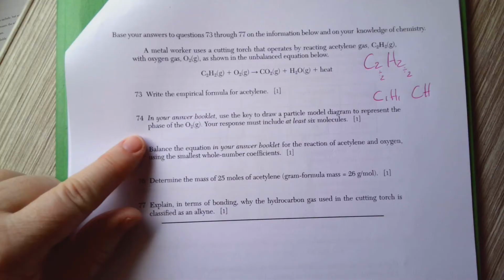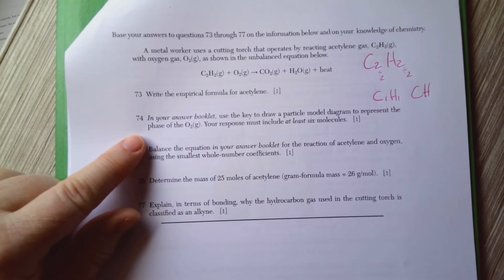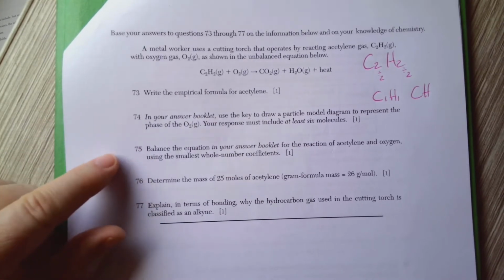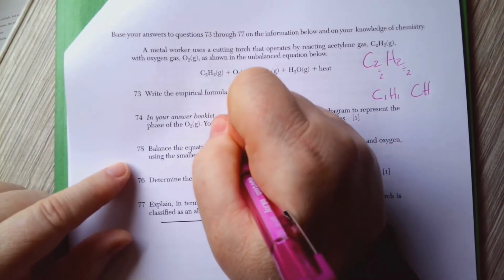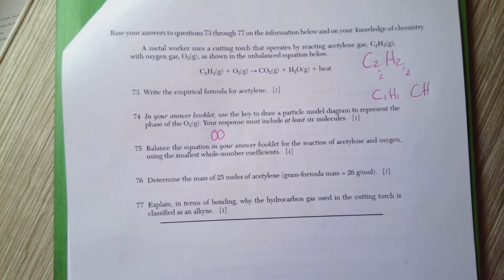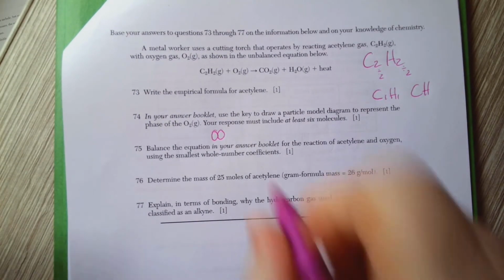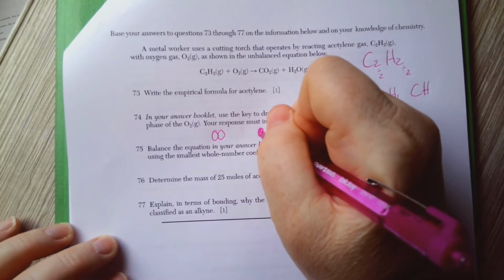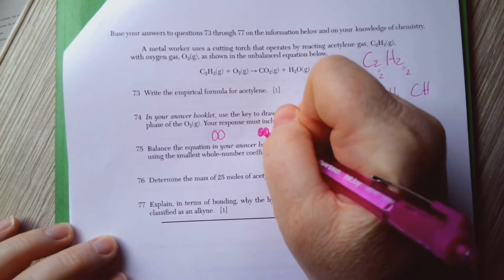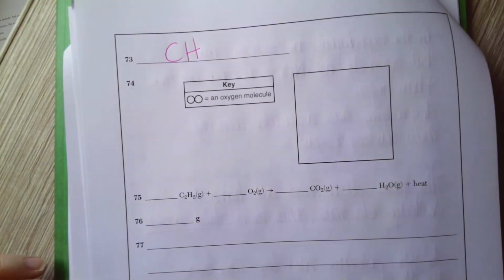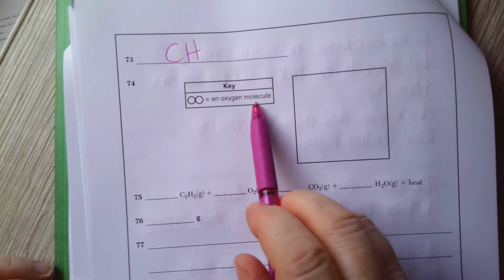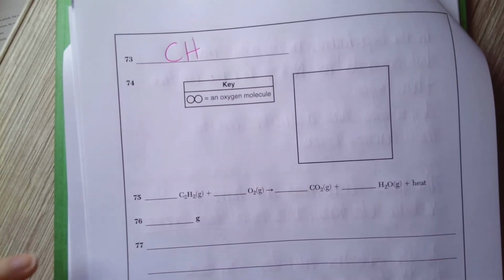74. In your answer booklet, use the key to draw a particle model diagram to represent the phase of O2 gas. Your response must include at least 6 molecules. Well, I'm drawing O2. So O2 is a diatomic molecule, so that means I have 2 particles of oxygen connected to each other. So I could use open circles. If I wanted to use closed circles, would I be right? I don't know. Let's look. I would not. Look at this. This says this is an oxygen molecule. So they already gave me a hint. I didn't even have to know that.